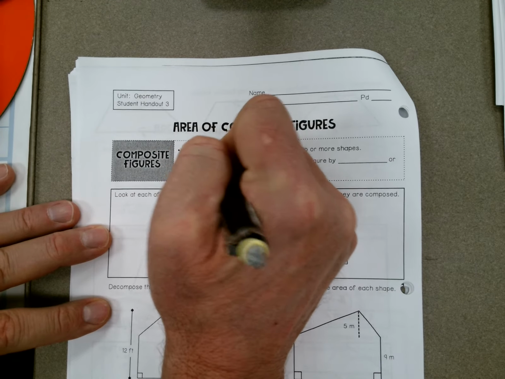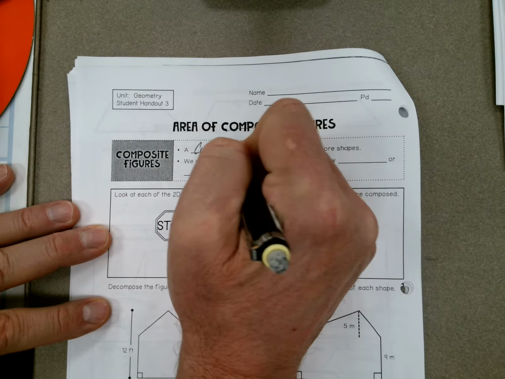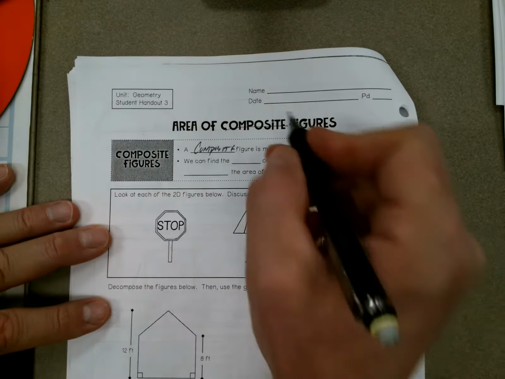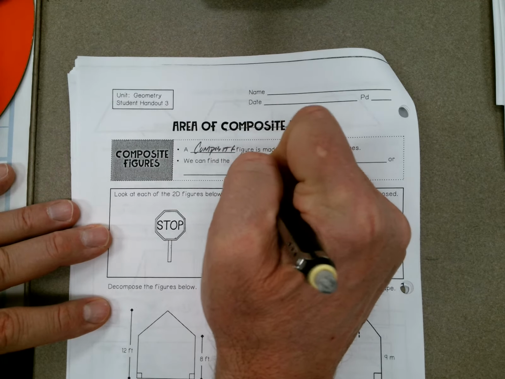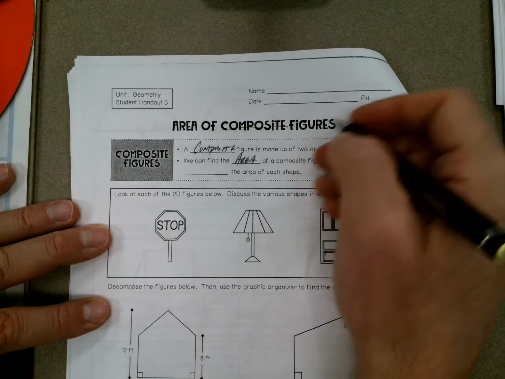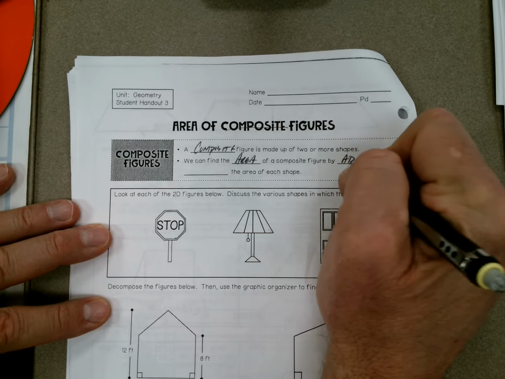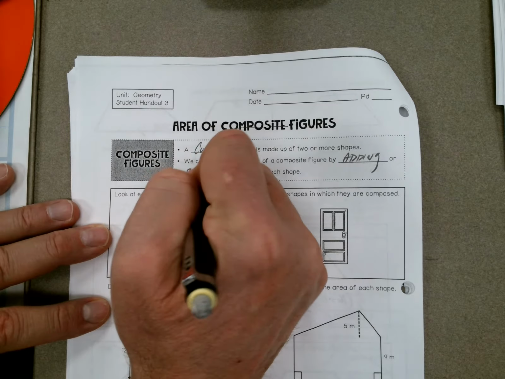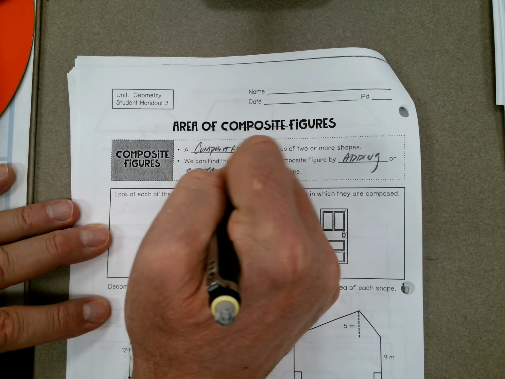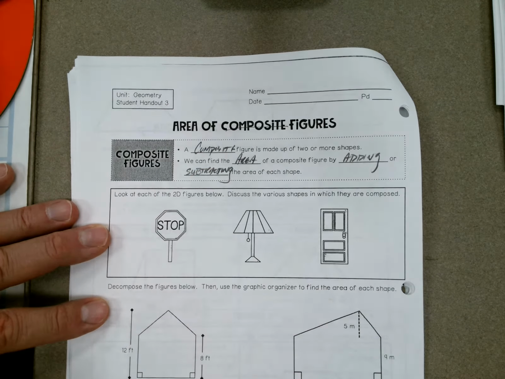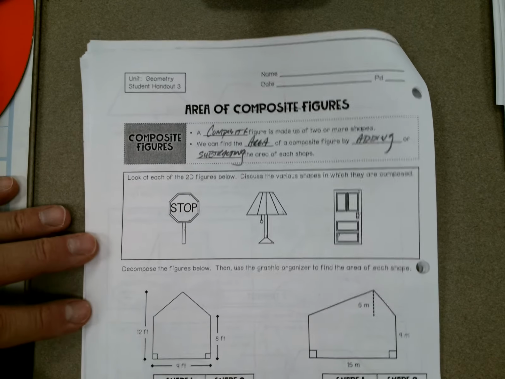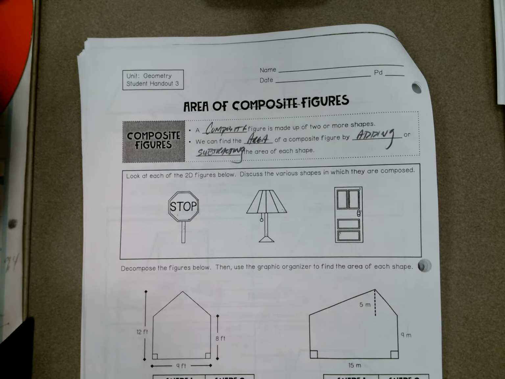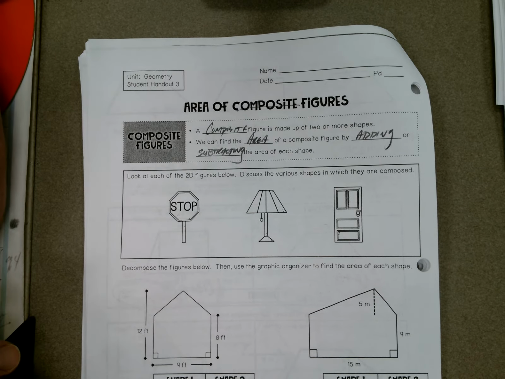A composite figure is made up of two or more shapes, right? We can find the area of a composite figure by adding or subtracting. Sometimes we're going to have to take away the area of each shape. Okay, so you could look at these different two-dimensional figures. We certainly could find the area of any of those, but we're going to kind of roll down to this next piece here.